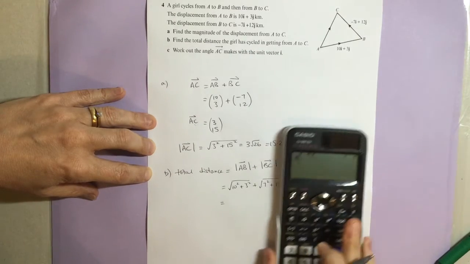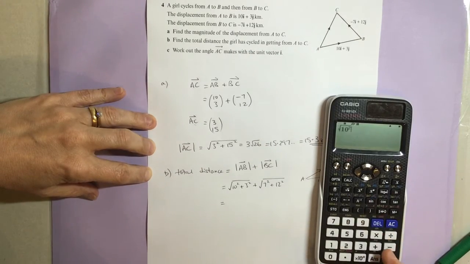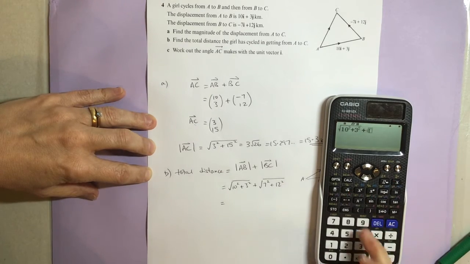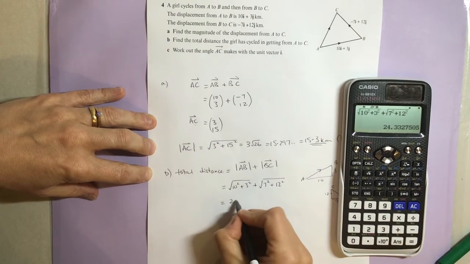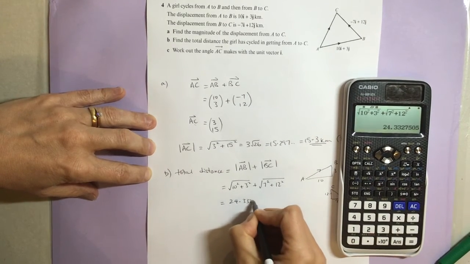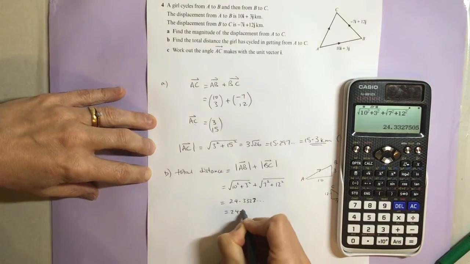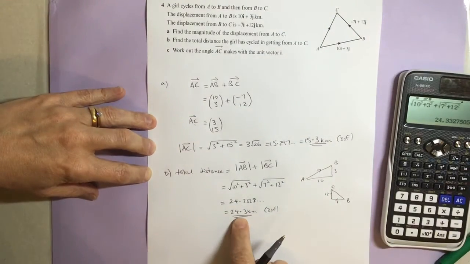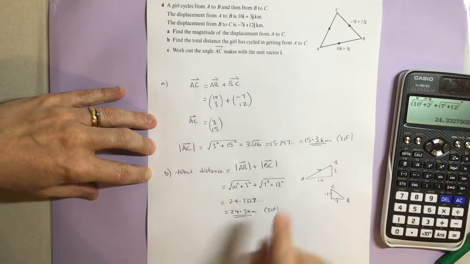Calculators out. So 10 squared plus 3 squared in the first one, and then separately 7 squared plus 12 squared for the second one. And that's going to give me 24.3327. So 24.3 kilometres to 3SF. So my distance travelled is definitely different to my overall displacement, and that's an important distinction to make there.